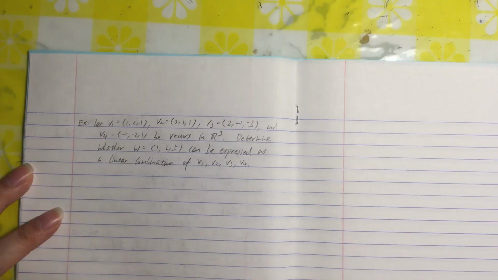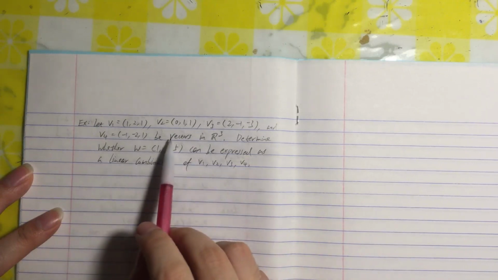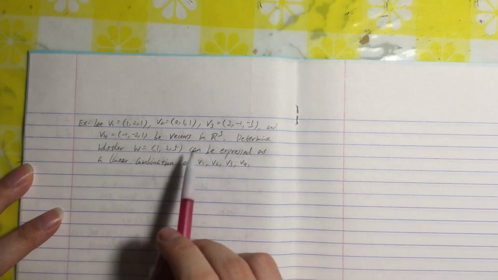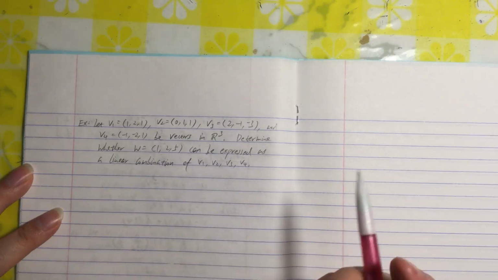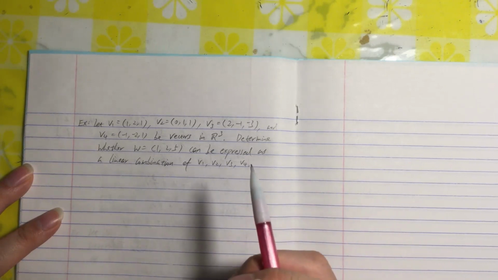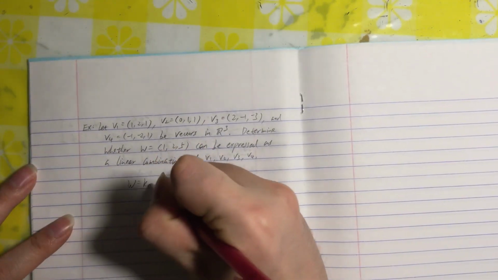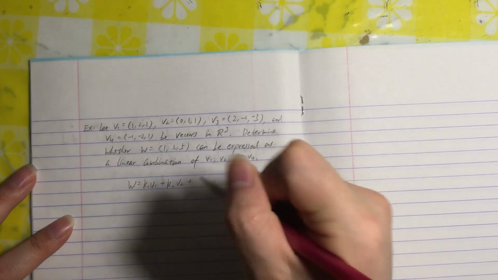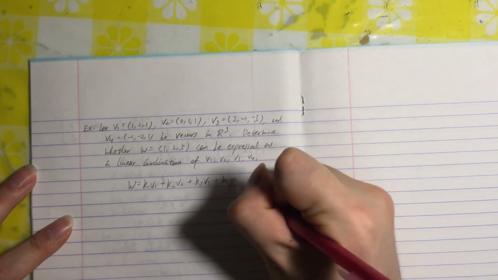Next example, let V1, V2, V3, V4 be vectors in R3. Determine whether vector W can be expressed as a linear combination of vectors V1, V2, V3, V4. So here we try to determine whether W can be expressed as K1 times V1 plus K2 times V2 plus K3 times V3 plus K4 times V4.